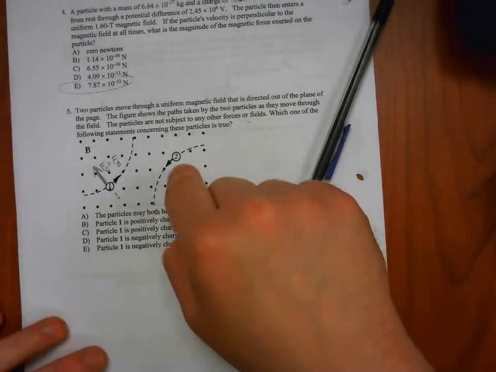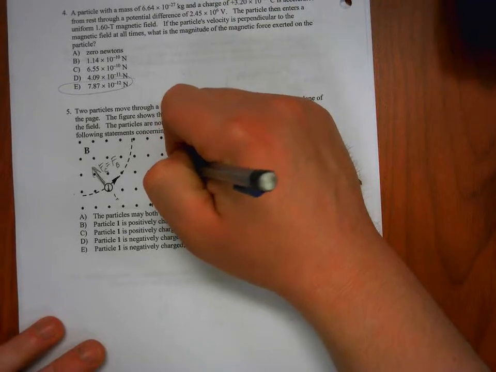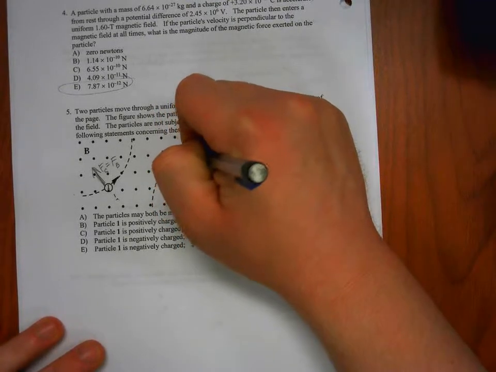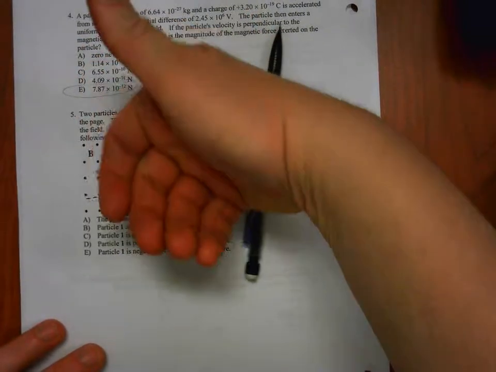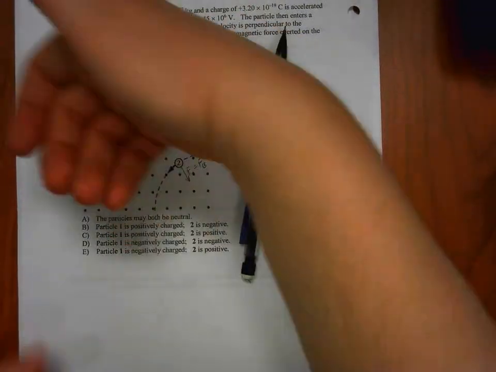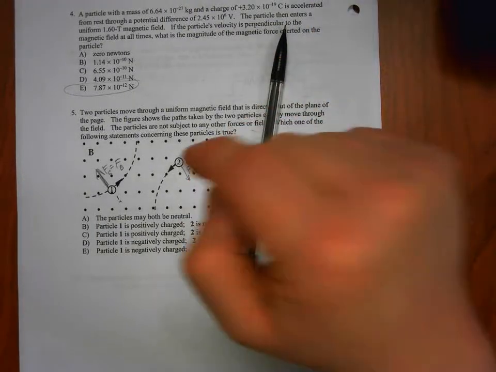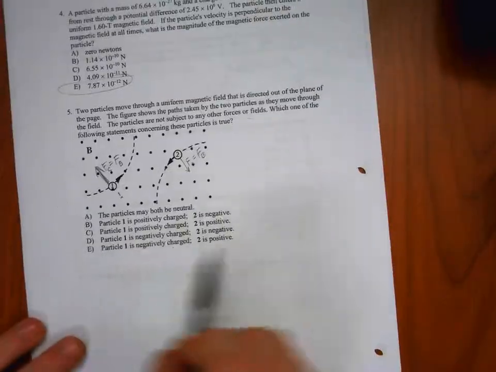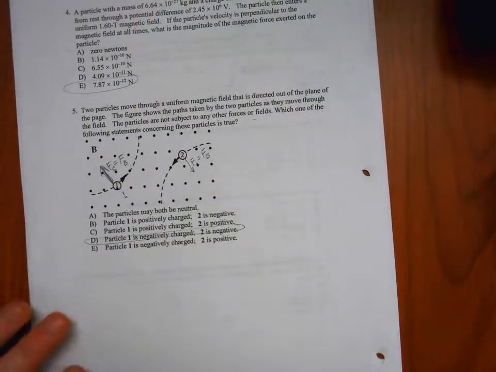Let's think about this one. We know this one must have a centripetal force that equals the magnetic force. So velocity, field, okay, the force should point outward if it were positive, but it's pointing inward, so that must be negative too. So particle 1 is negative, particle 2 is negative.